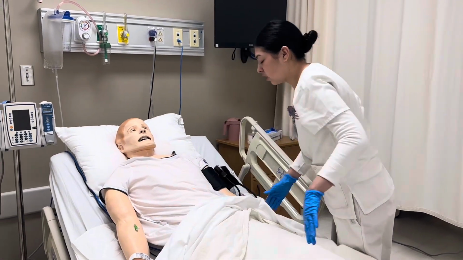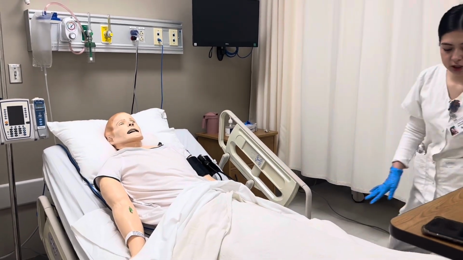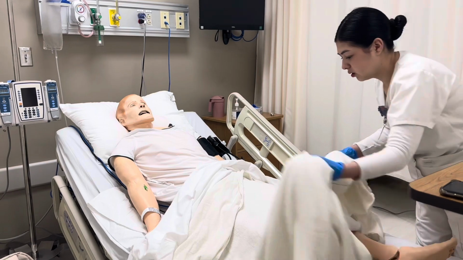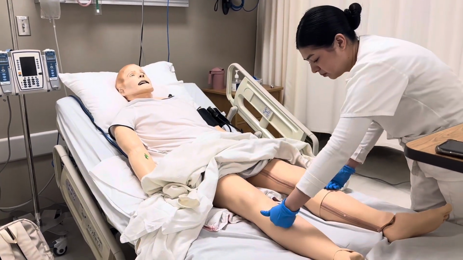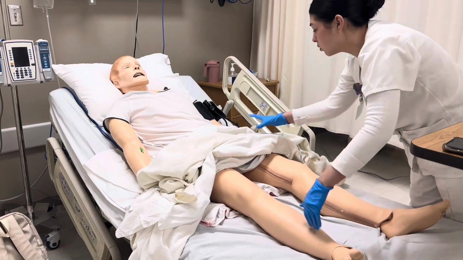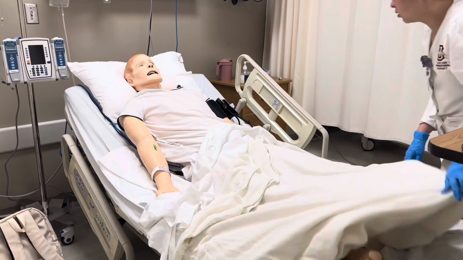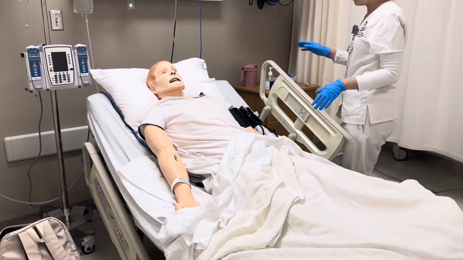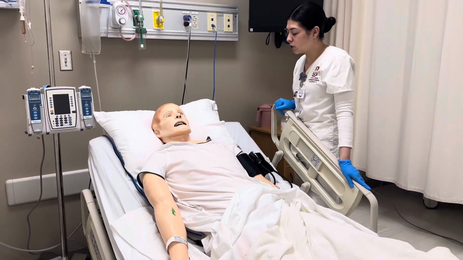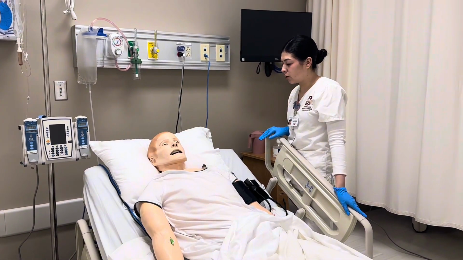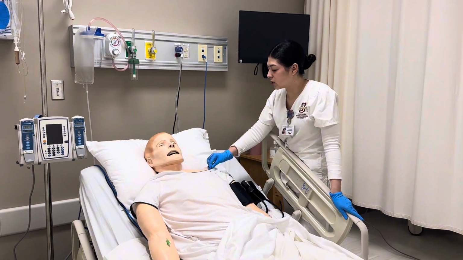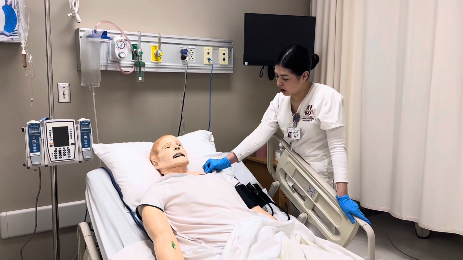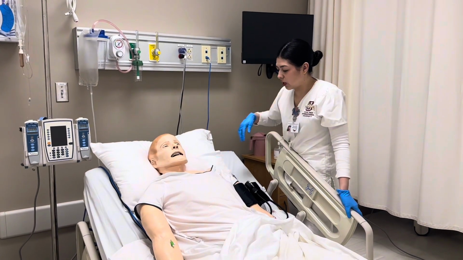Is it okay if I uncover your legs just so I can check the temperature? Yeah. Okay, great. Okay, so temperature is equal. Now that I have checked your temperature, I'm gonna go ahead and check for your skin turgor. That's gonna help me see if you are dehydrated, and that's gonna be below the clavicle. Okay, so I checked the skin turgor for dehydration.